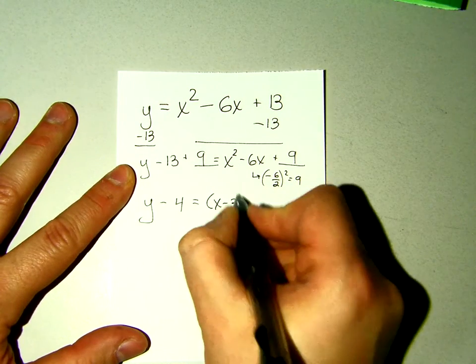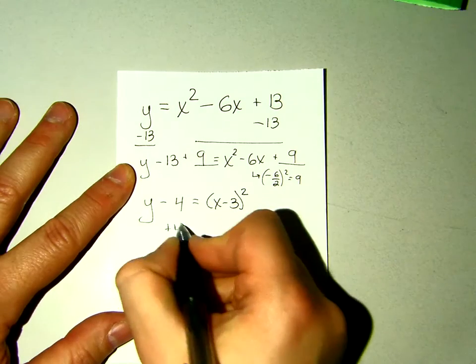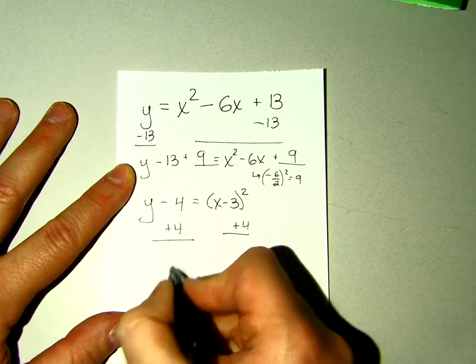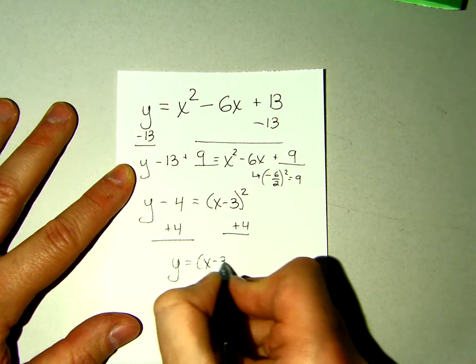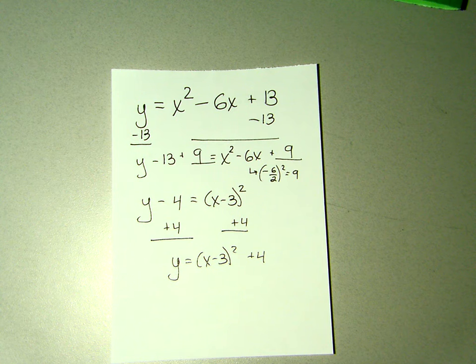X minus 3. X and then half the middle number before we square things. That's it with the hard stuff here. Now we're going to add 4 to both sides. Y equals x minus 3 squared plus 4. Vertex is 3, 4. Y-intercept 0, 13.